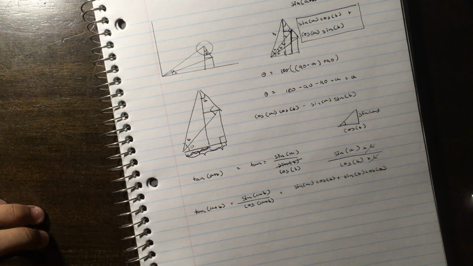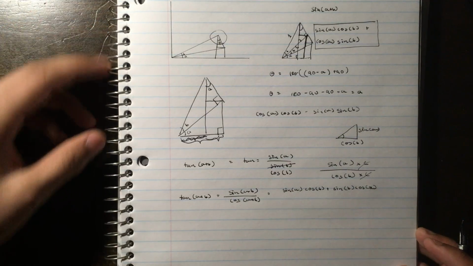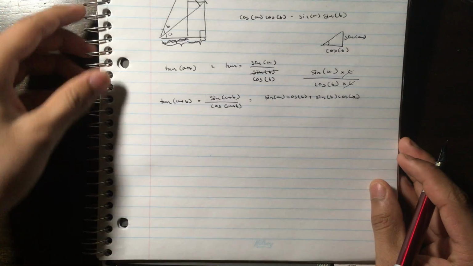Can you guys see that? I hope it's not too down. Oh, it's at an angle. I see. Okay. Let's start moving it upwards a little. Okay.